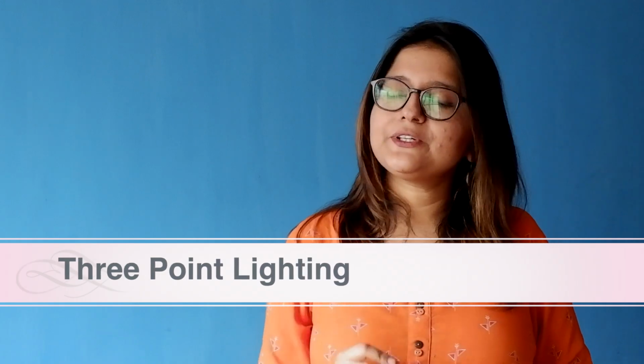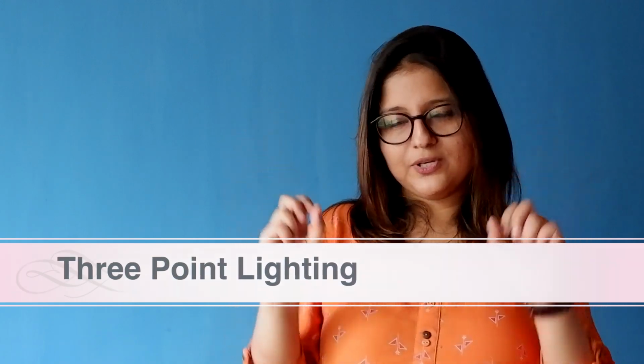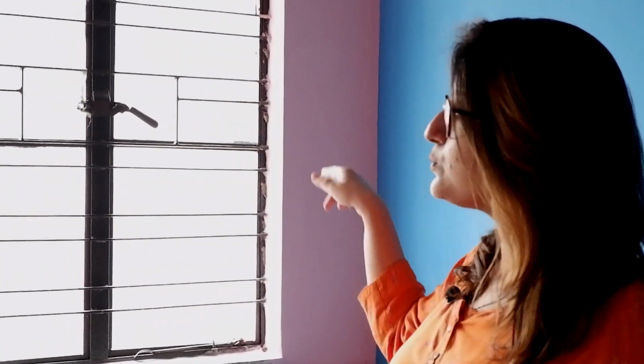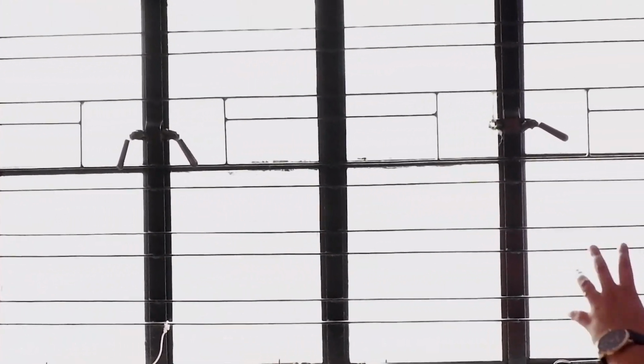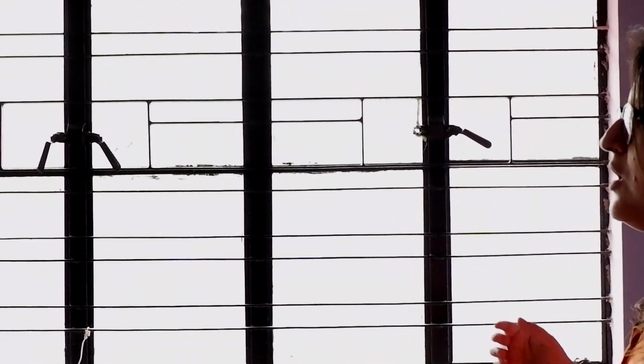Yes. What is 3-point lighting? So the rule remains that you should have lights from 3 sources. Source number 1 is the key light. So for example, I am right now using this window for my key light. So the light from this window becomes the main source of light for my face, right? So you can see that there's a bright patch of light on the right hand side of my face.